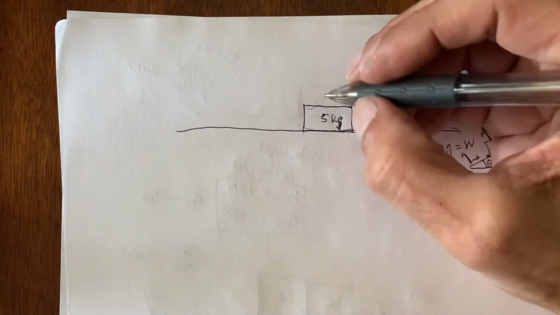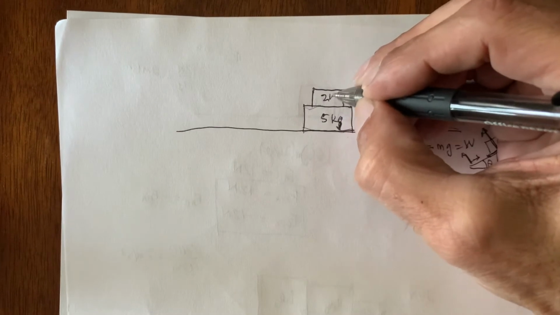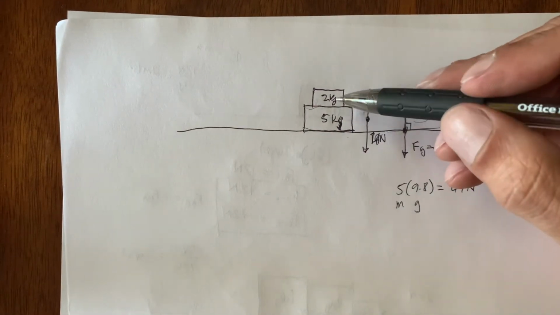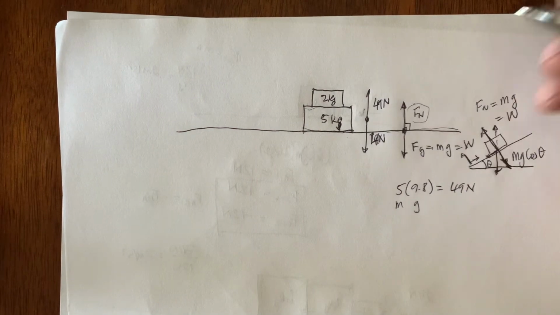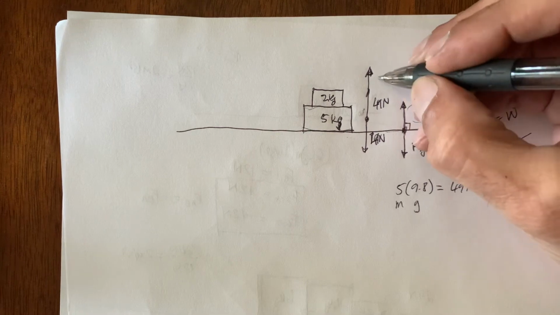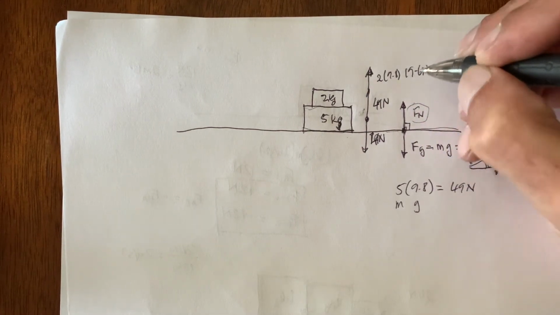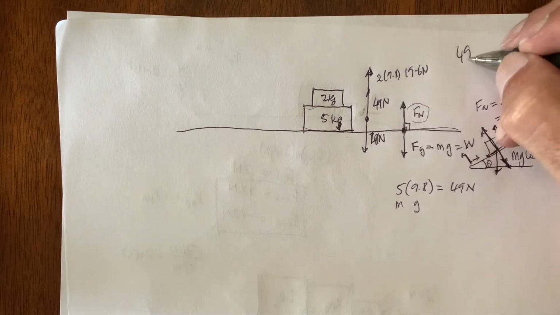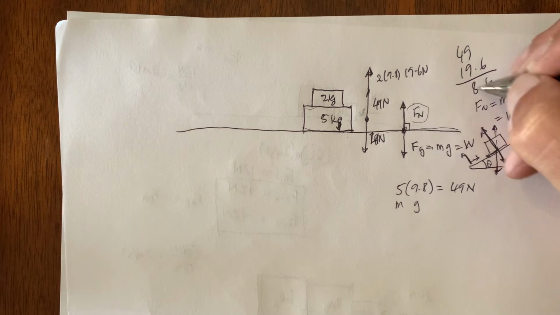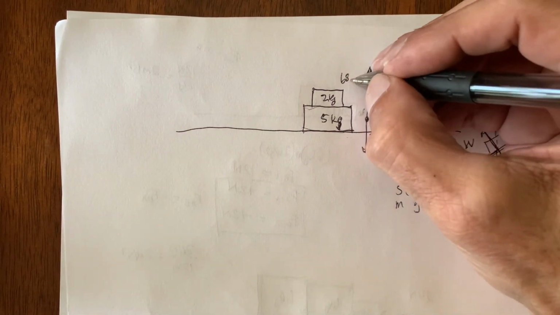Well, what if I put another object on top of it? I put another 2 kg object on this. Now the normal force has to prevent 7 kg from sinking into the box, so it's going to go up by another 2 times 9.8, or 19.6 newtons, giving me 49 plus 19.6, so 68.6 newtons.